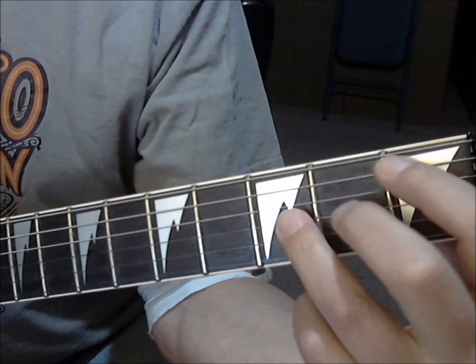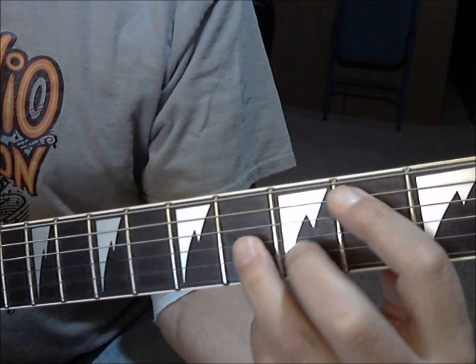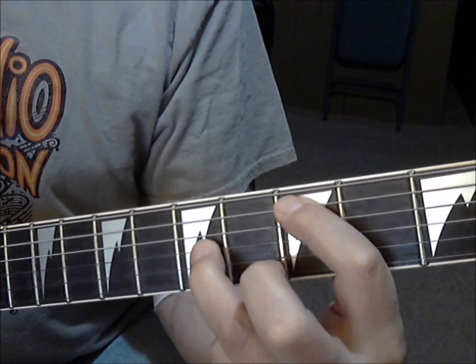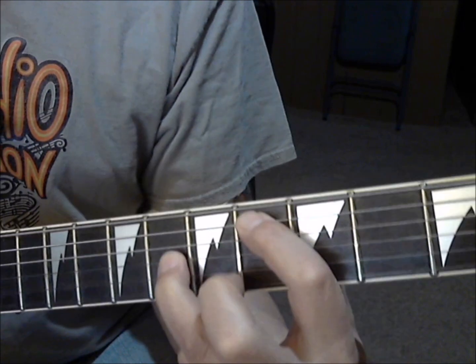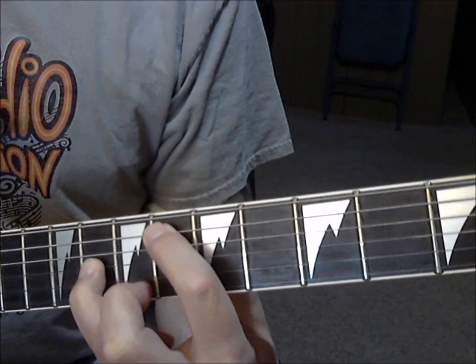So if I do that and I move that octave shape down to the 1st fret, I've got octaves on B flat, B at the 2nd fret, C at the 3rd fret, C sharp, D sharp, and so on.